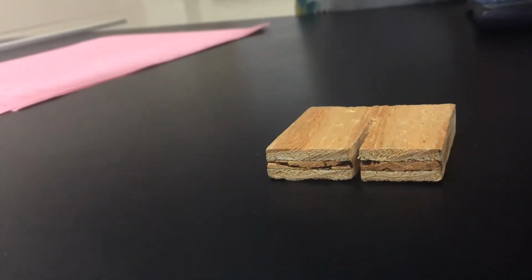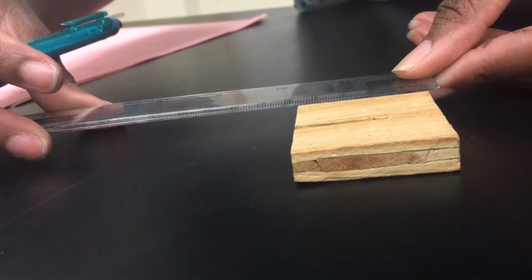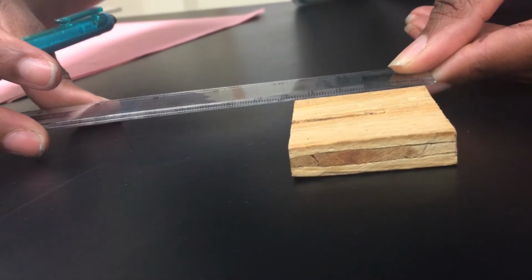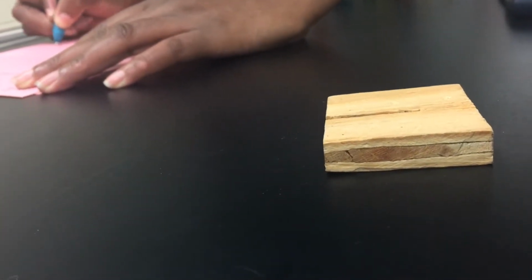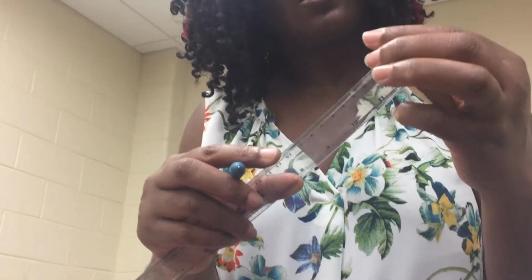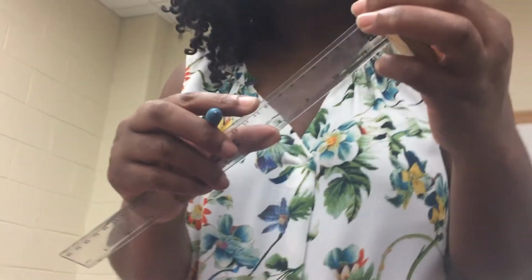The width is 4.5 centimeters. And then the height is 1.00 centimeter.